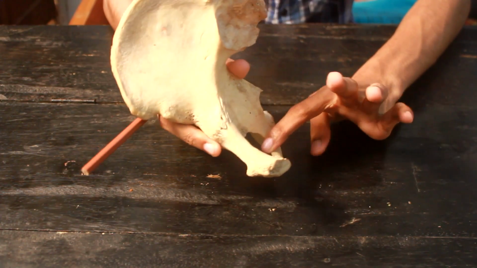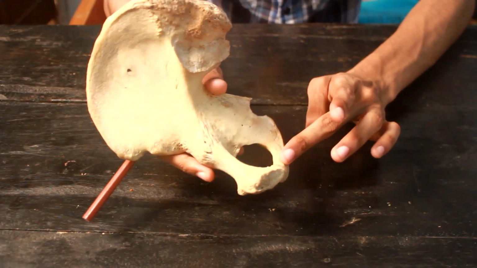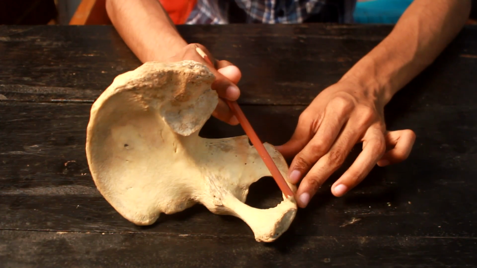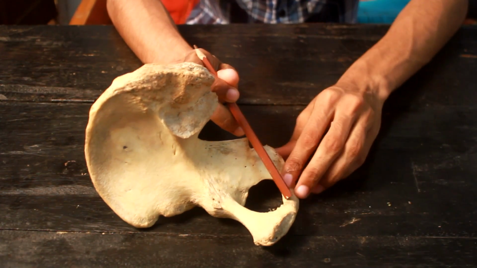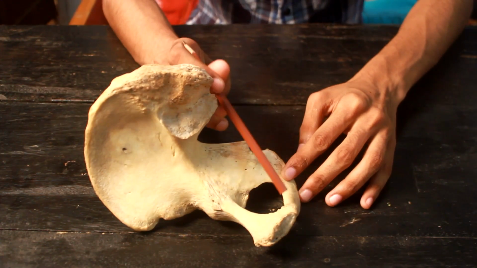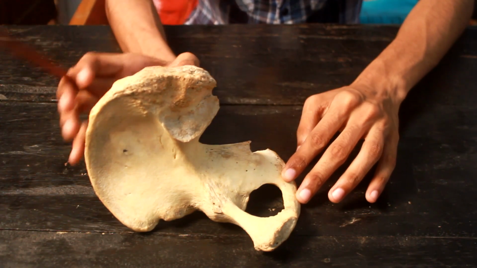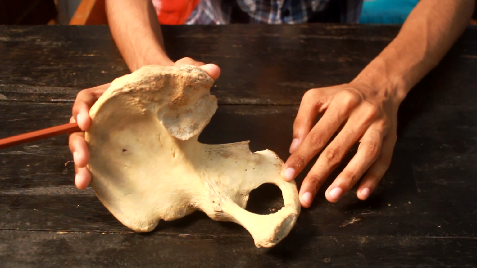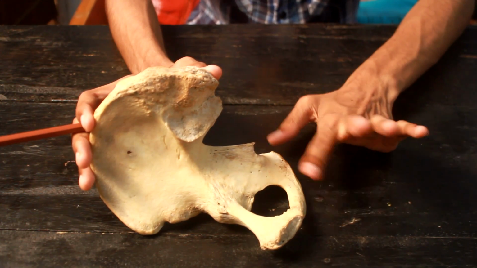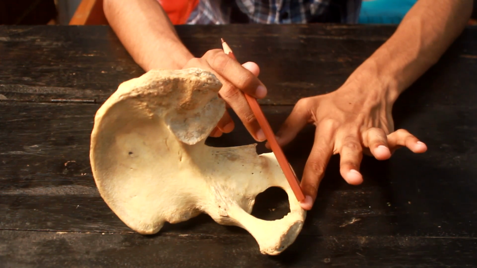The upper border gives attachment to the obturator membrane, and the inner surface is marked by two transverse ridges. These are very faint ridges, not well marked in these bones. These two ridges give attachment to the superior fascia and inferior fascia of the urogenital diaphragm, and divide the inner surface into three areas: upper area, intermediate area, and lower area.